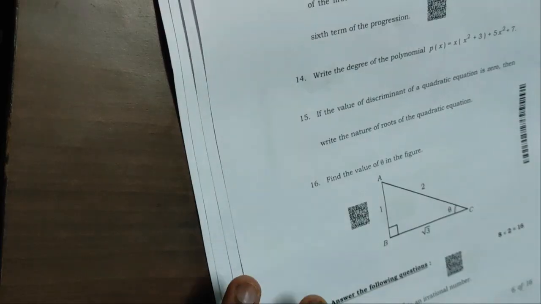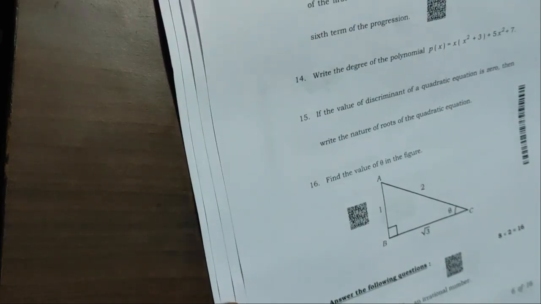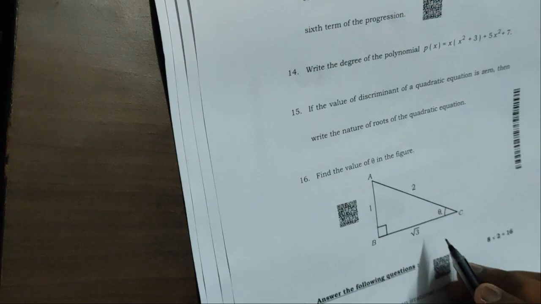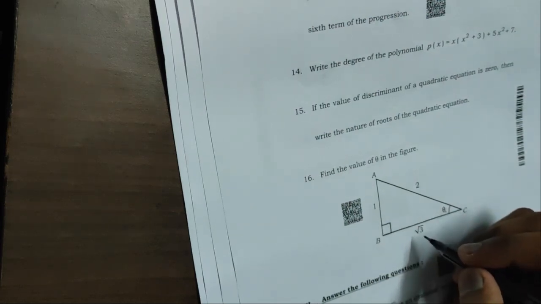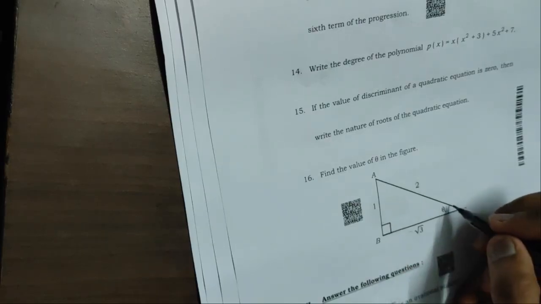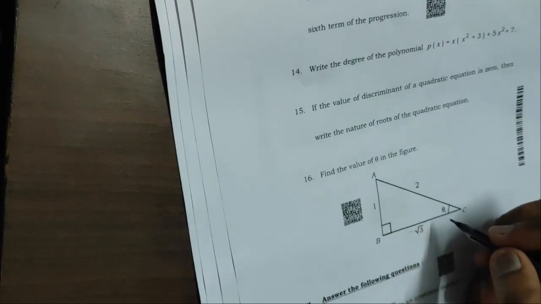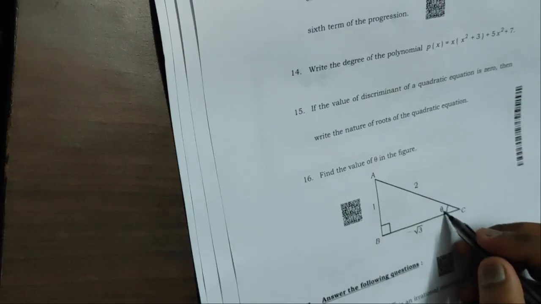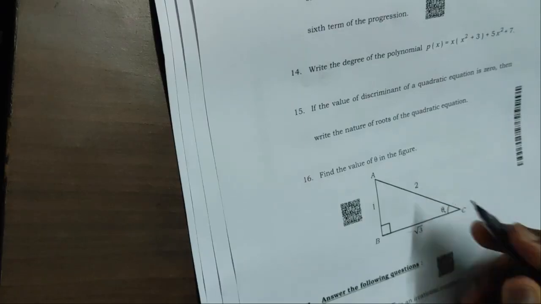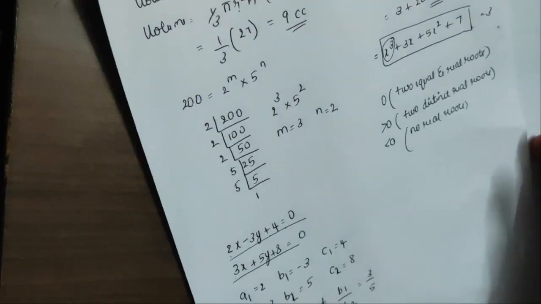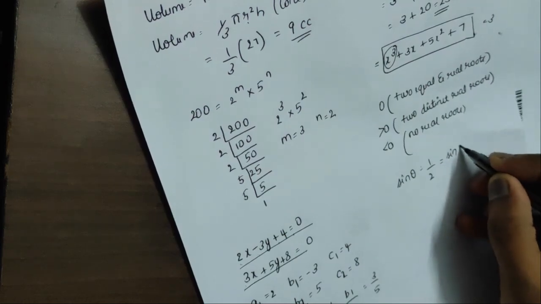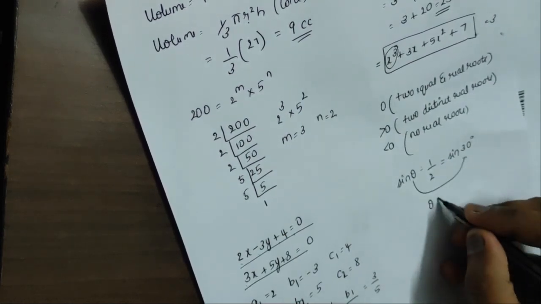Now let us focus on the 16th question. Find the value of theta in the given figure. They have given a triangle ABC. In this they are asking us to find theta. In a right angle triangle, we can apply any formula. Sin theta is opposite by hypotenuse, cos theta is adjacent by hypotenuse, and tan theta is opposite by adjacent. So to find the value of theta, we can apply any formula. Here we will apply sin theta. What we know is sin theta is opposite by hypotenuse. Looking into the question, sin theta is equal to 1 by 2. That 1 by 2 value is nothing but sine of 30 degree. So the value of theta is 30 degree.